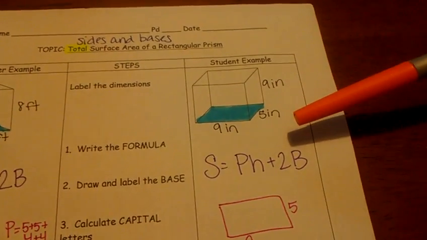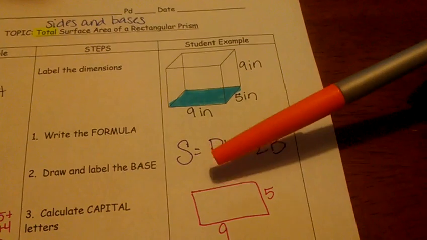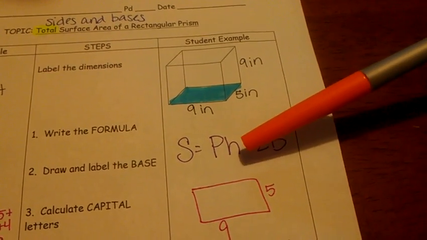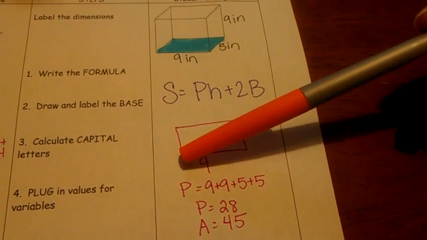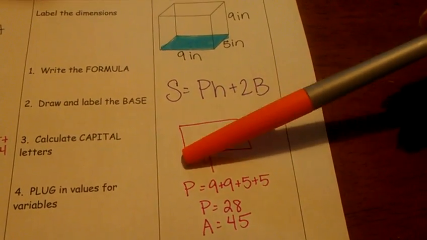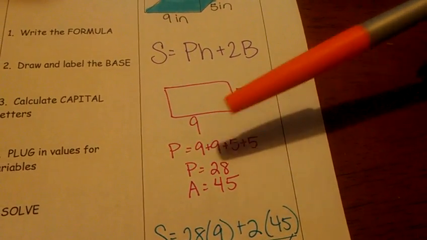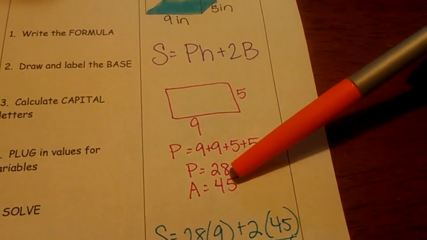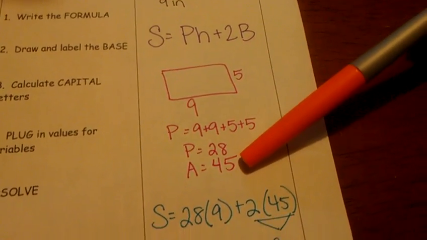One more example. Write your formula. Surface area is equal to perimeter of the base times height plus 2 times the area of the base. Draw and label your base. It's a rectangle. It's a 9 by 5 rectangle. My perimeter is 9 plus 9 plus 5 plus 5, which is 28. My area is 9 times 5, which is 45.